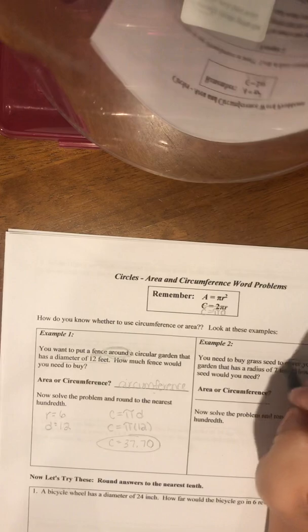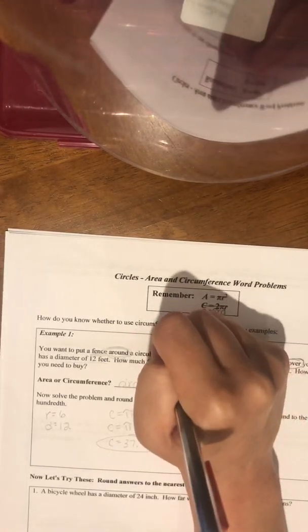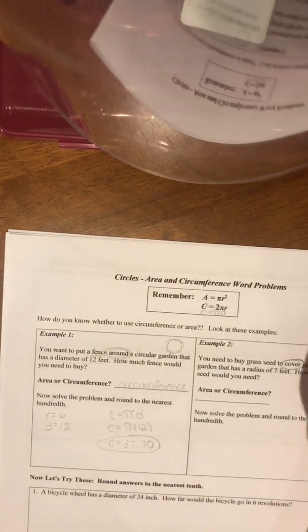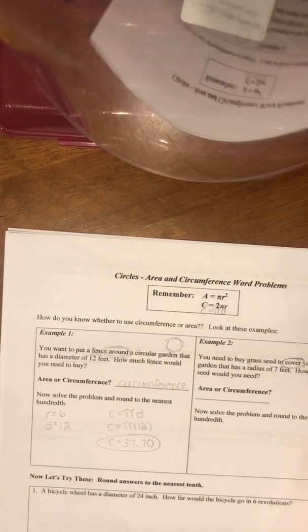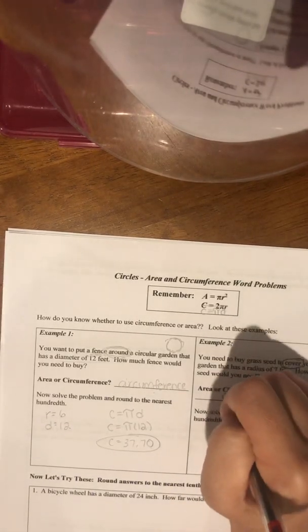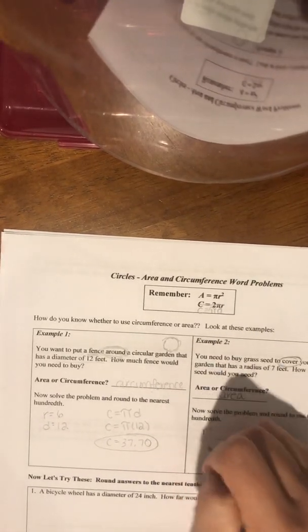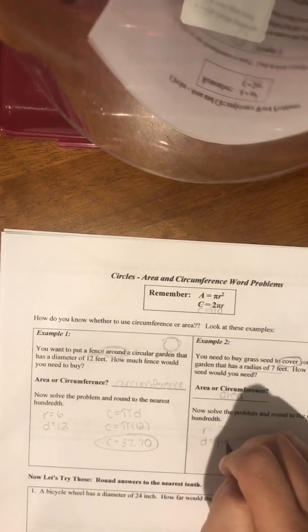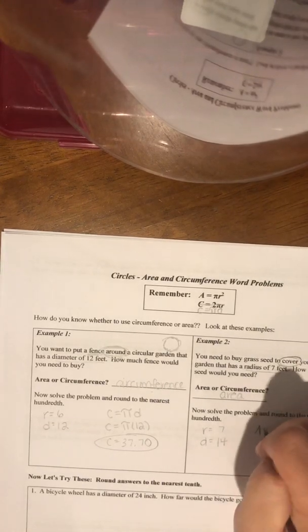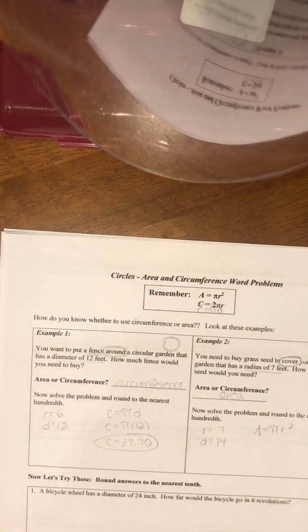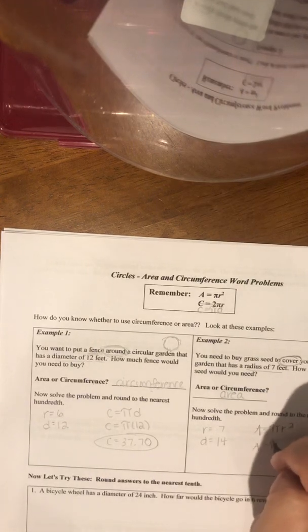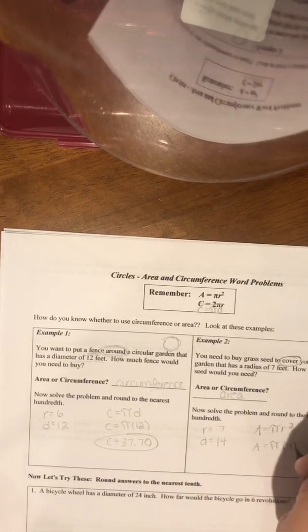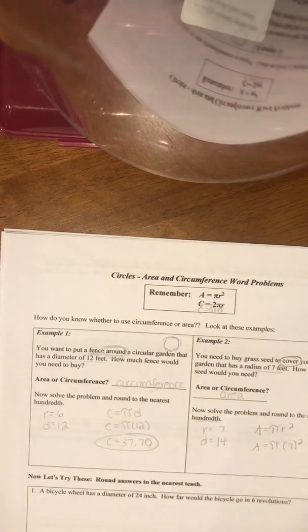Okay, this one, we're covering the garden. So if I'm going around, that's circumference. Anything where I'm filling the inside of the circle, covering or filling, that's going to be area. So I'm going to write down my radius and diameter because I'm talking about a circle. The radius is 7, which would mean the diameter is 14. I picked area, so I have to make sure I write down the area formula, pi r squared. So I'm going to fill in my radius, which is 7, and nearest hundredth again, so we're going to type it in the calculator. Pi times 7 squared.